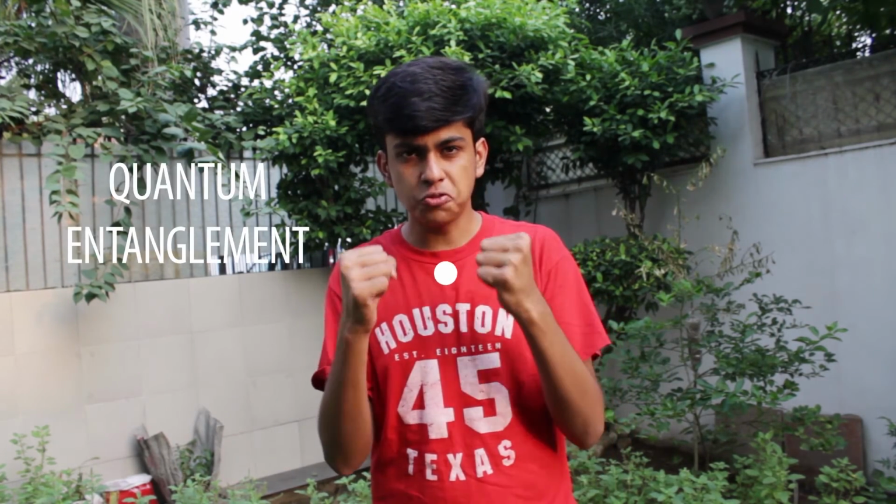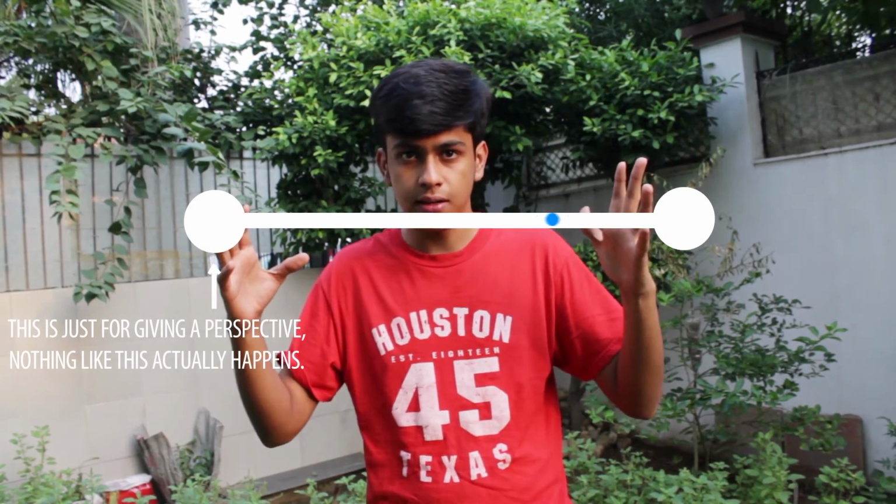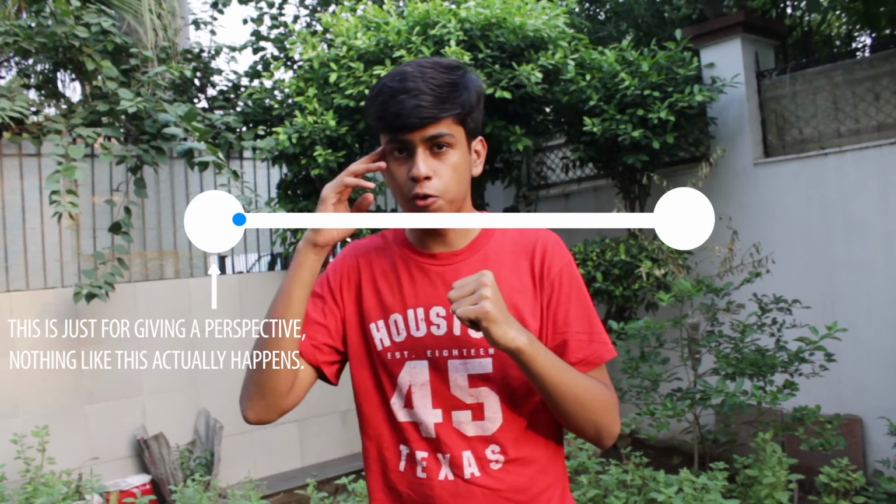Another key property used in the formation of quantum computers is quantum entanglement. Entanglement is like a strong, deep connection between 2 or more quantum entities with which they can communicate with each other faster than the speed of light, even if they are separated over millions and billions of miles away. If this doesn't blow your mind, I don't know what will.